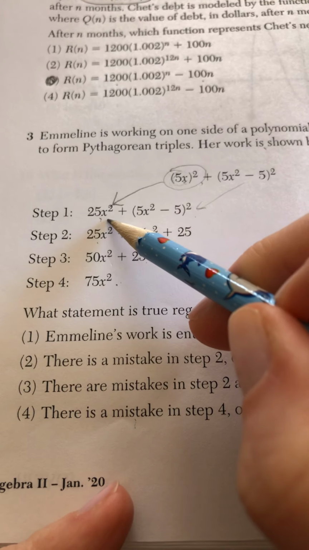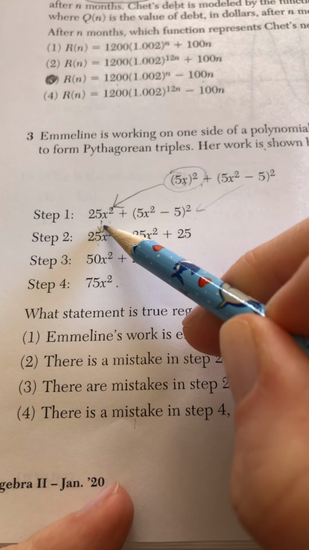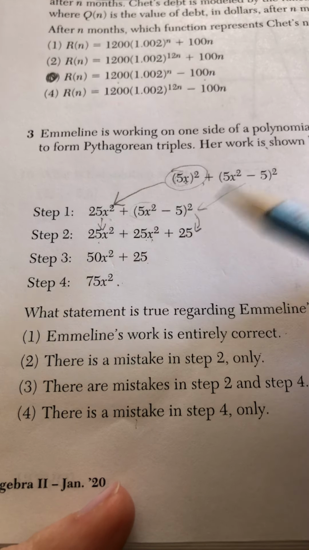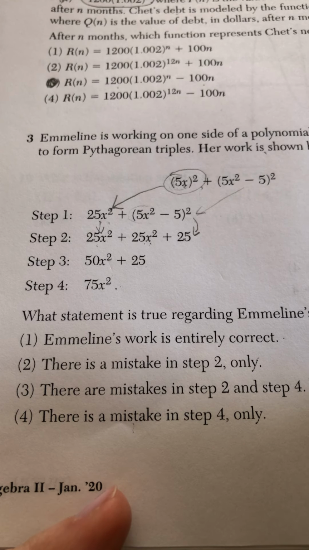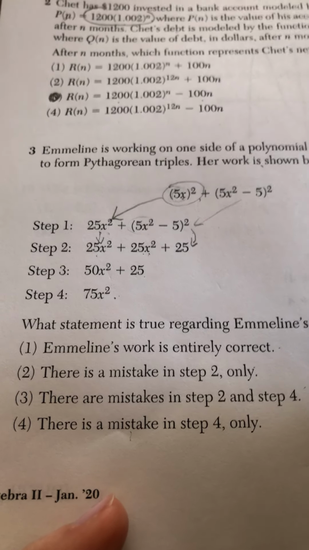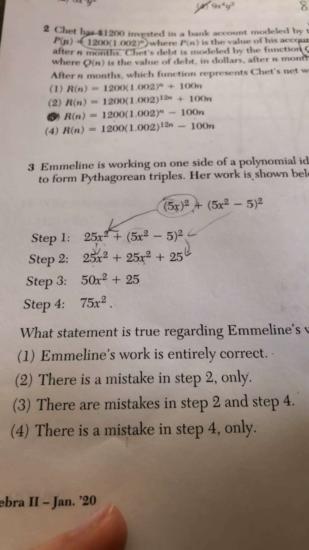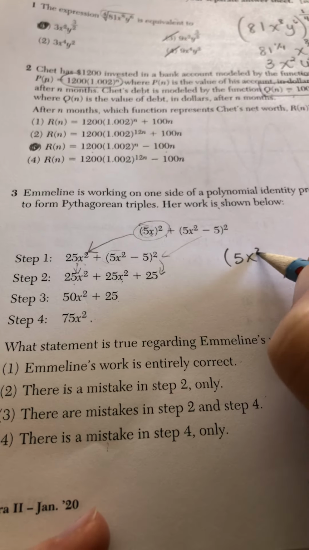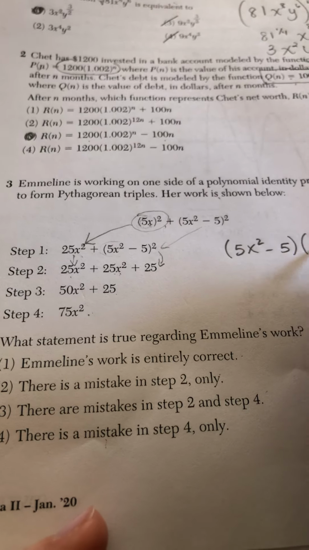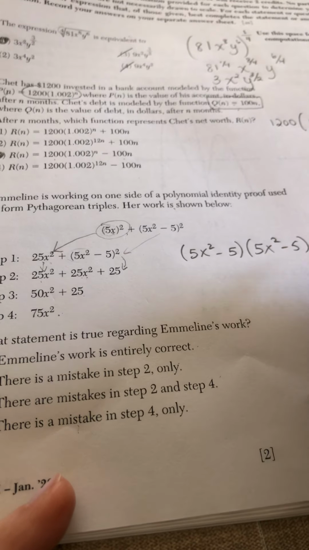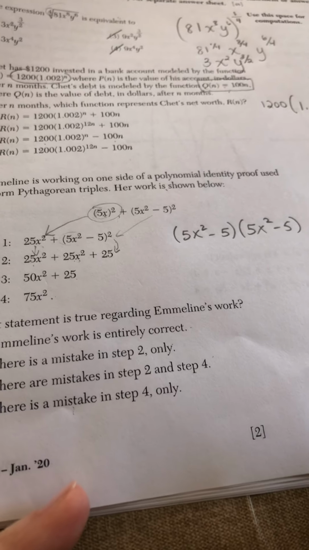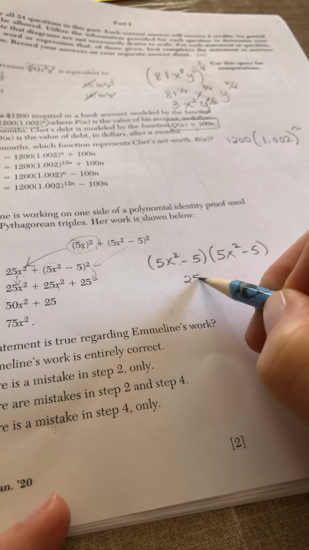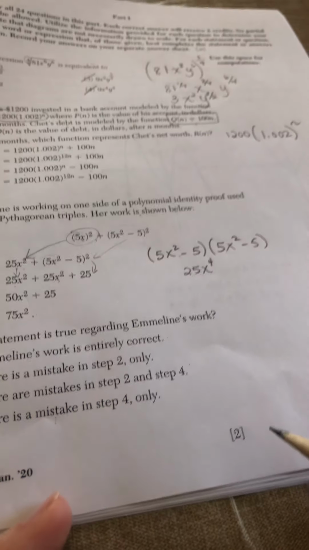Step number 2, it looks like this stays the same, and it looks like this was transformed into that. Now, a lot of you guys like to do that. However, in this class, we do one of 2 things. We factor or FOIL, and this tells me to do 5x squared minus 5 times 5x squared minus 5, which is a result of foiling. 5x squared times 5x squared is 25x to the 4th.